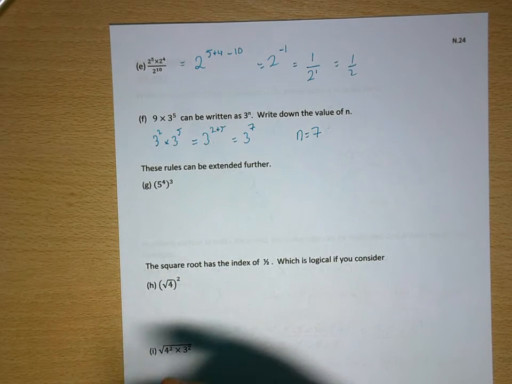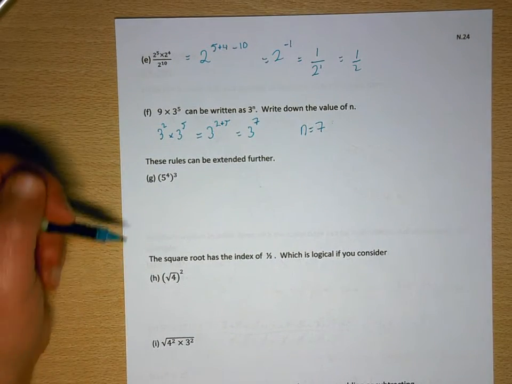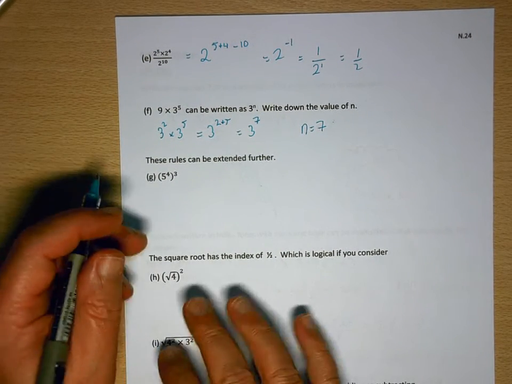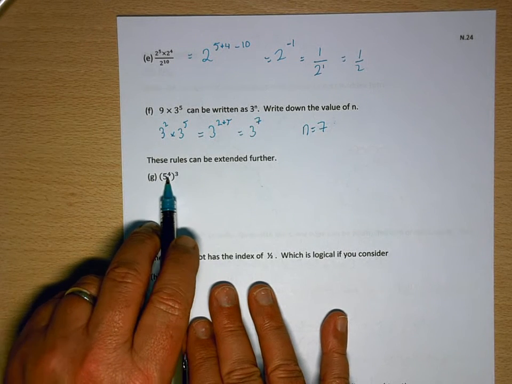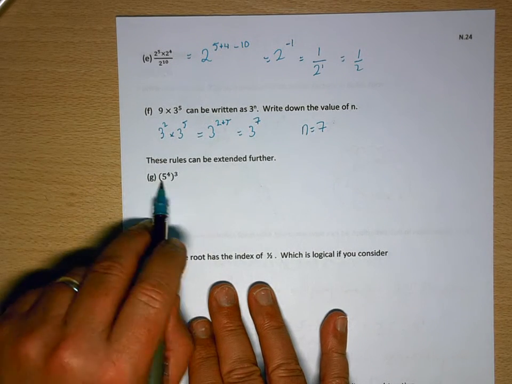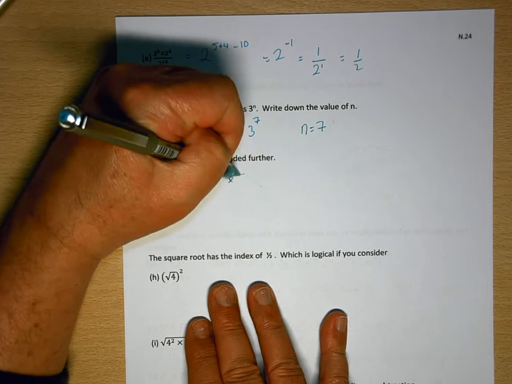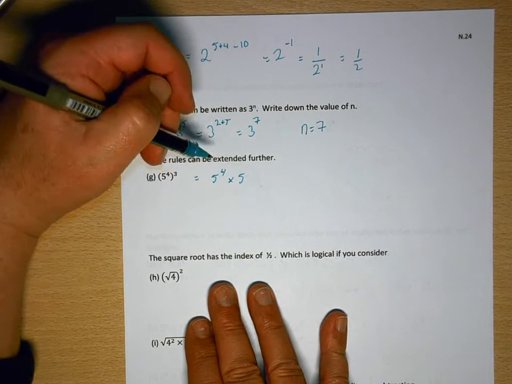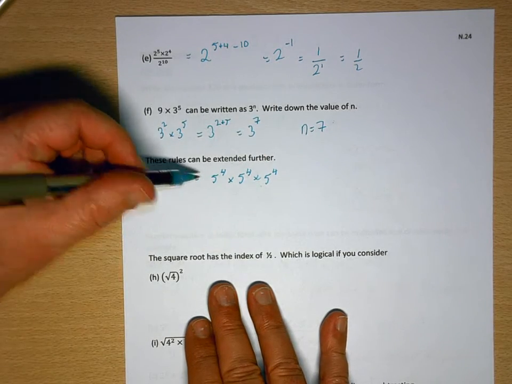And we can take these rules further. There's higher tier indices that we don't have to worry about. So the next ones we're just focusing on at intermediate tier. So if we think here that I've got 5 to the power of 4, and then I'm raising all of that to the power of 3. So what I'm doing here is basically 5 to the power of 4 times itself 3 times.